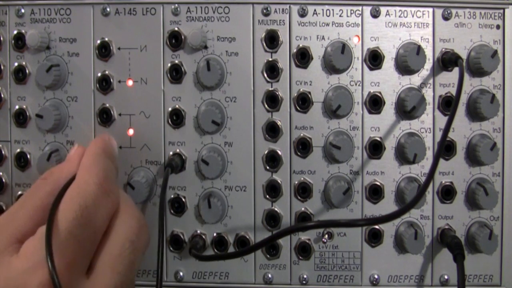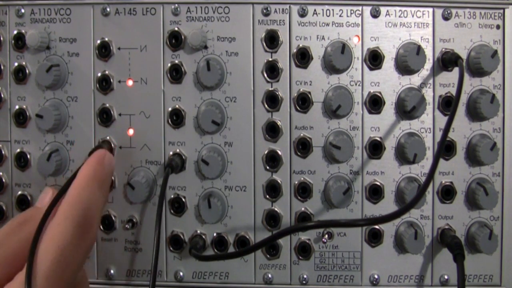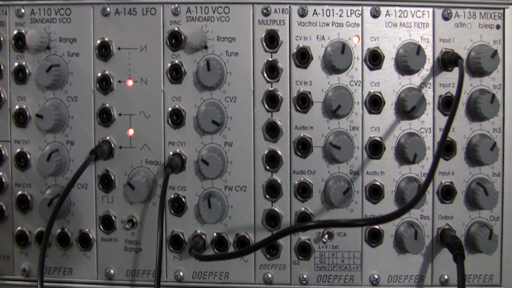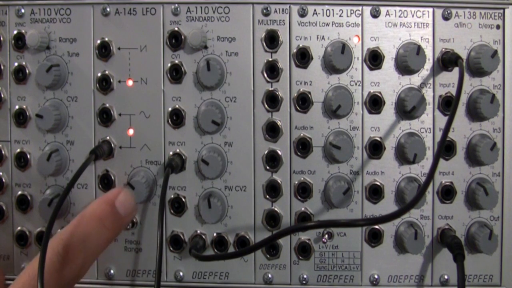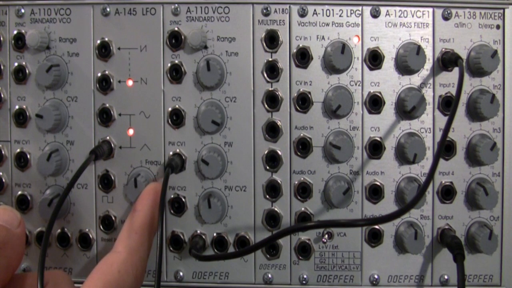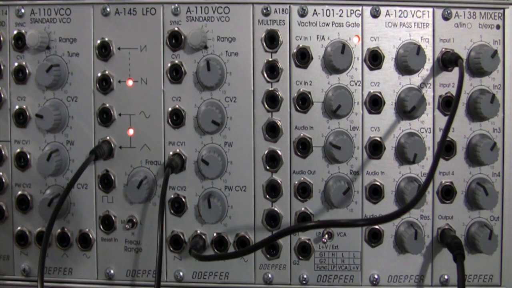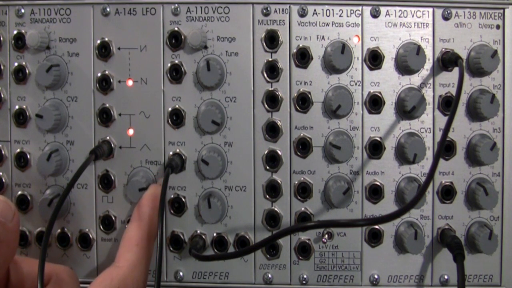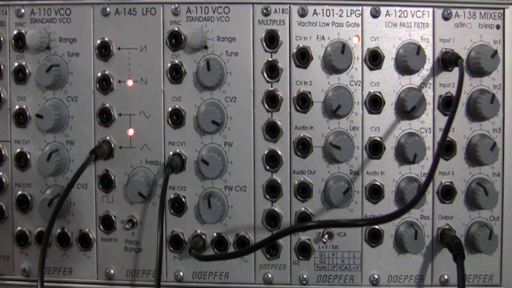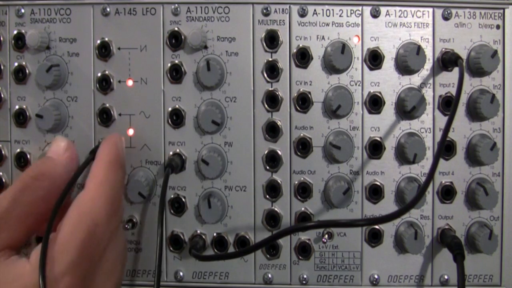Let's go on to the triangle wave. So we're about the 10, 11 o'clock position on the frequency. Let's maybe try it over at the 2 o'clock position. Let's just go nuts all the way to the max. Okay, now unpatch that.